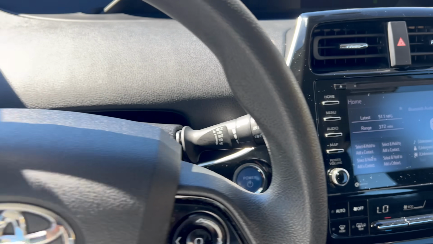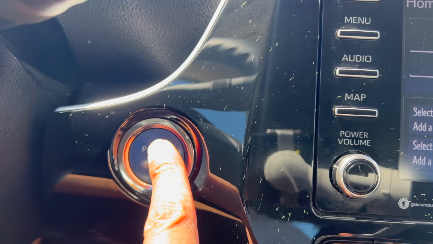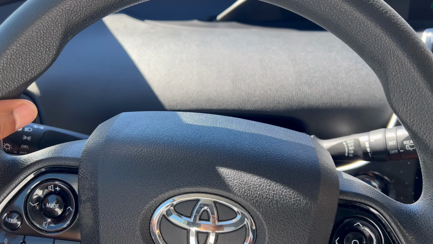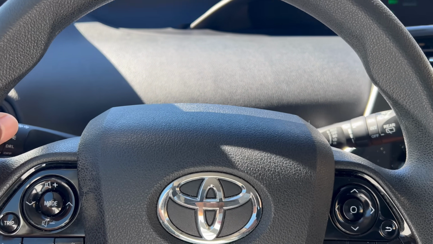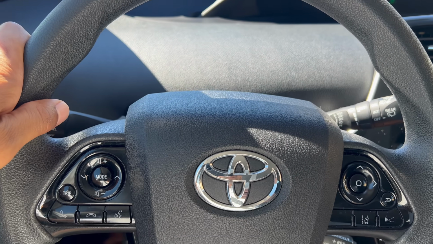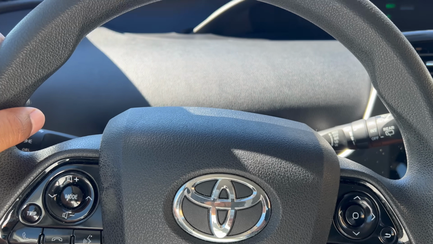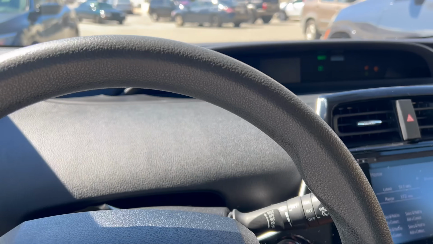Turn off the engine. Turn off the ignition and remove the key or press the start button to stop the engine. To engage the handbrake, pull the handbrake to secure the car.